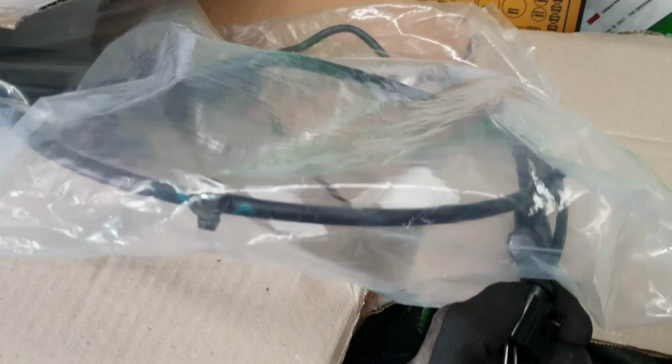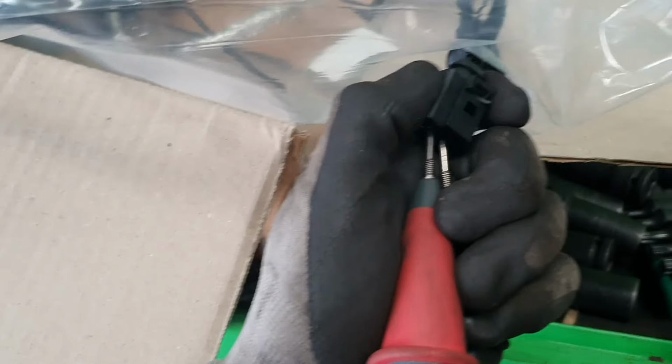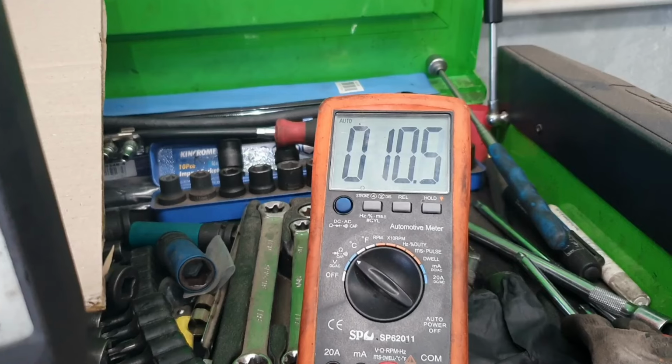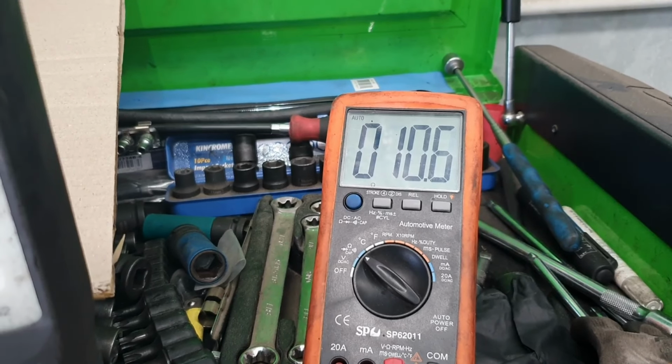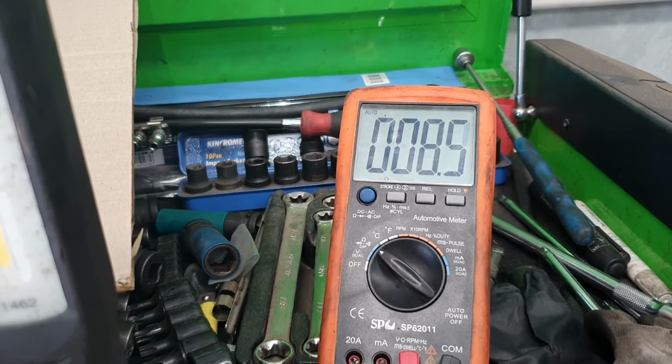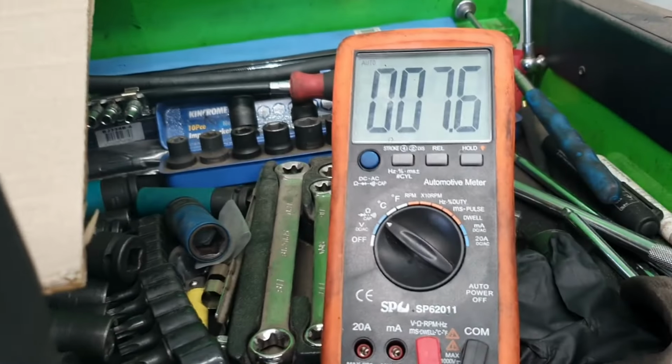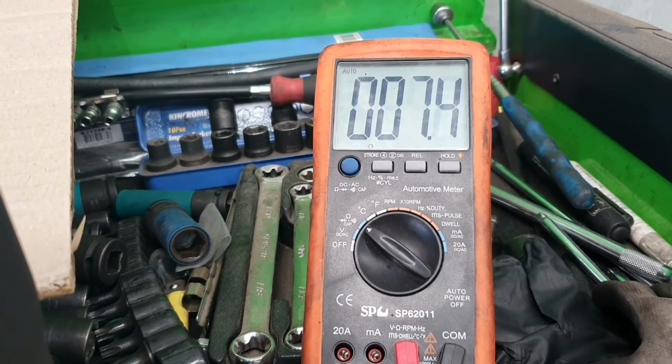The new one has arrived. We're just doing the same check at the heater element. As you can see, we've got around the 10 ohm mark, so we know this one's definitely fine. That's just the way I'm holding this, trying to do it with one hand. But around the 8 ohm mark is where it should sit. So we're going to get this line fitted, put it together and see how we go.